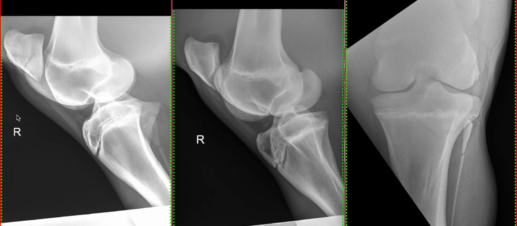So if we start by looking at our soft tissues, you can see we've got a slight bowing of the soft tissue margin cranially. That's consistent with a mild femoropatellar joint effusion, and I would comment on that.